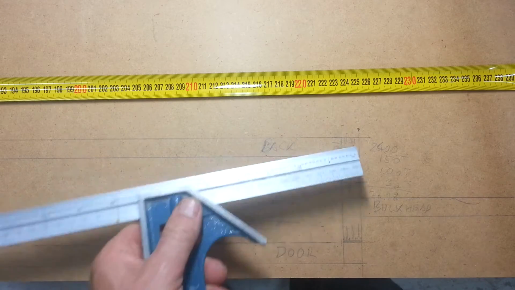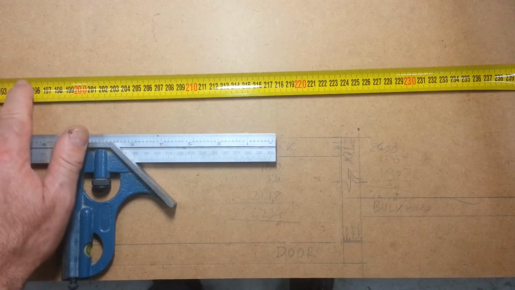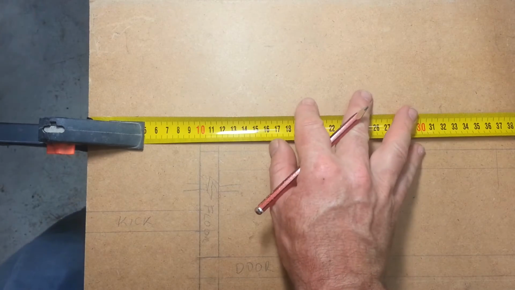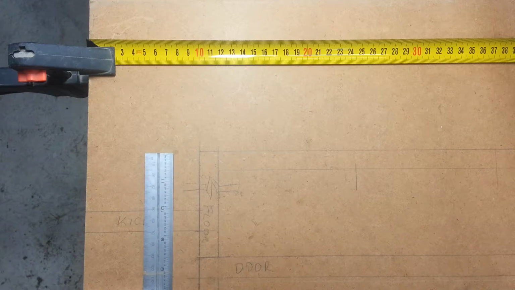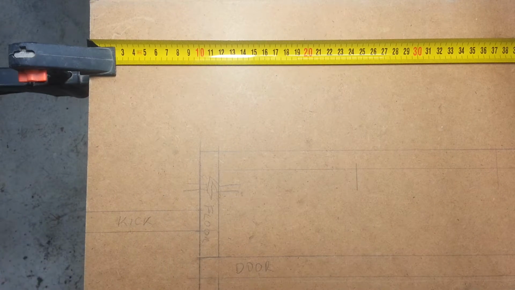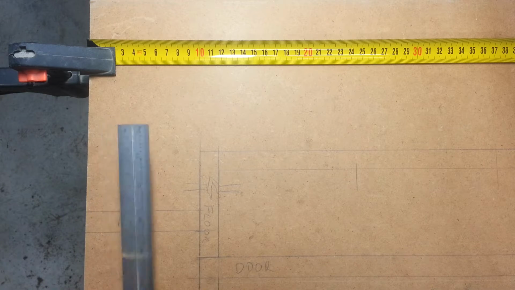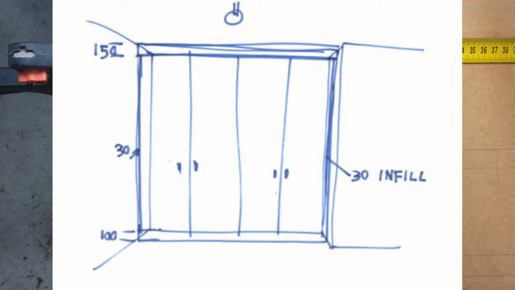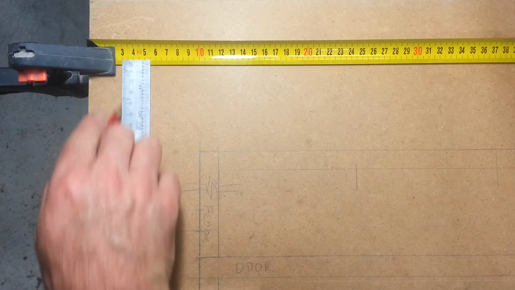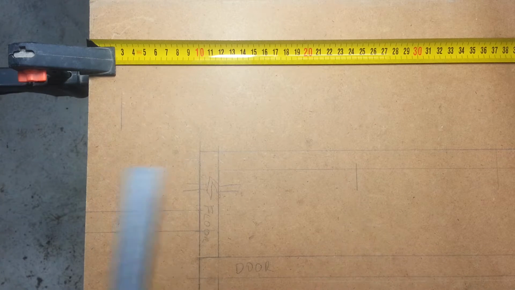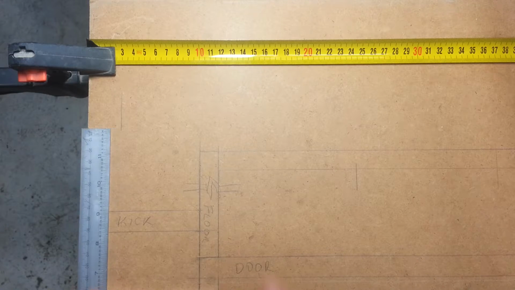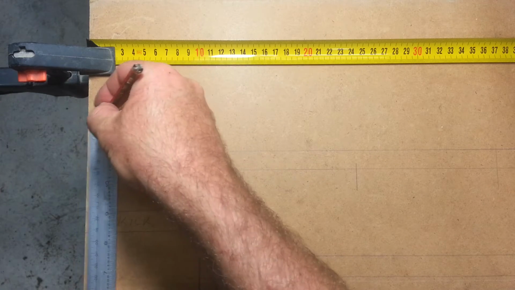Now what I might do behind that, I might set out the width. So again, we'll start this other end. I'll just move my tape measure to somewhere more practical. Now, as you may or may not remember from the other drawings I've done, we have a 30mm infill. So I'm going to start that here. We could get another panel, but I think I'll be able to fit this in here. I'll call this the front surface. So I'll start here.